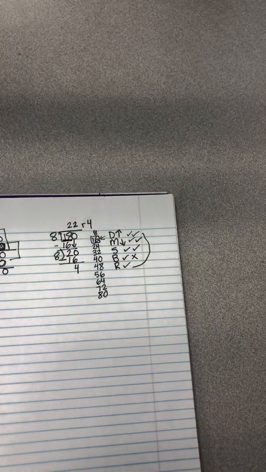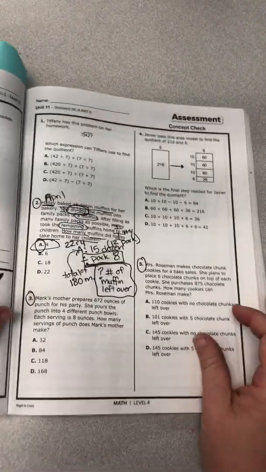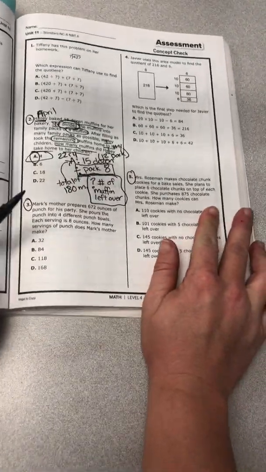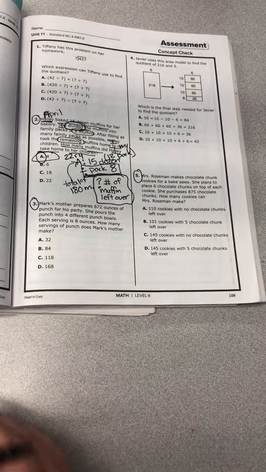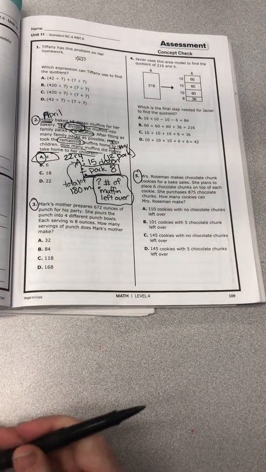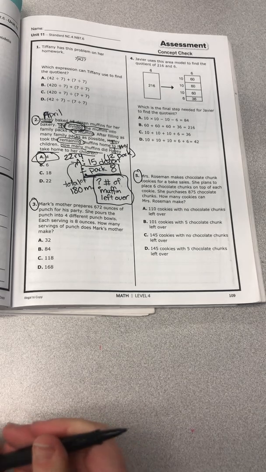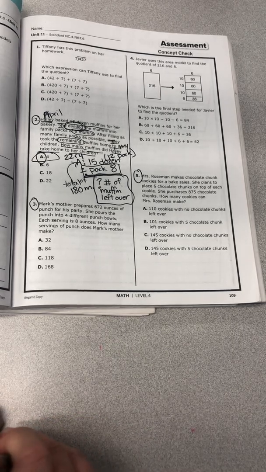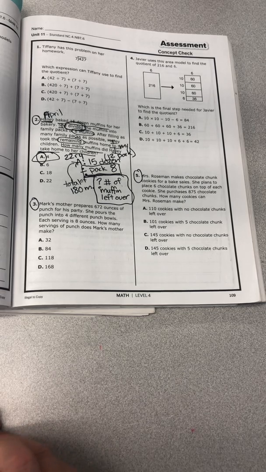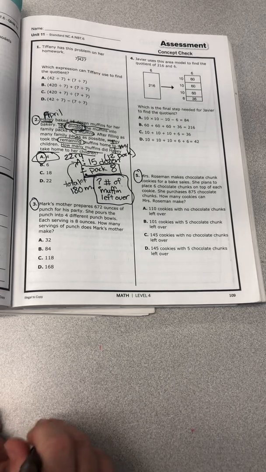All right, looking at number 3, please. Number 3, please. Thank you. That's still number 2. It says Mark's mother prepares 672 ounces of punch for his party. He pours the punch into 4 different punch bowls. Each serving is 8 ounces. How many servings of punch does Mark's mother make?